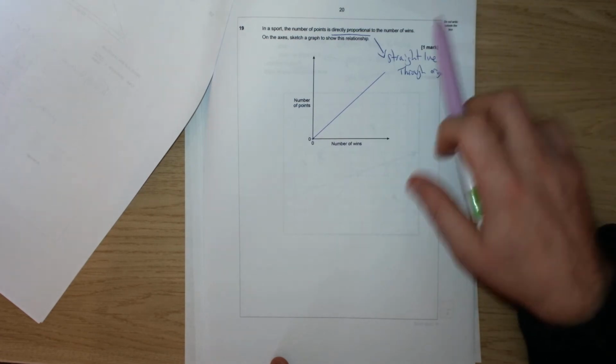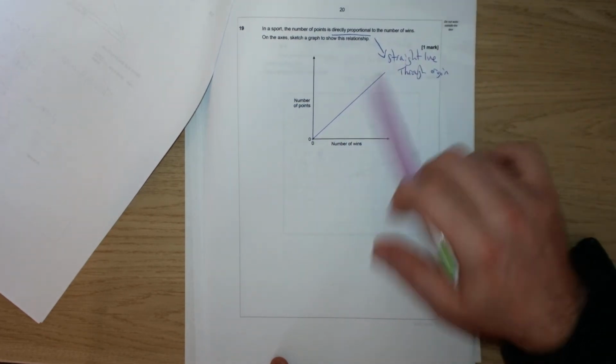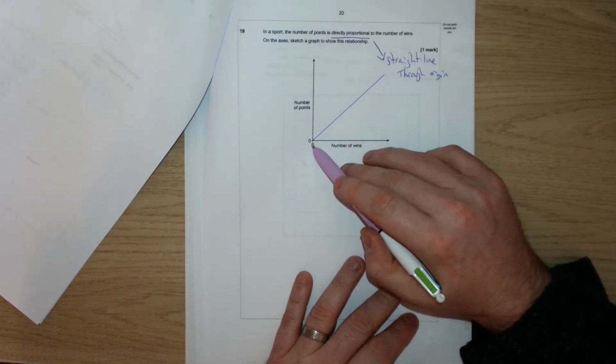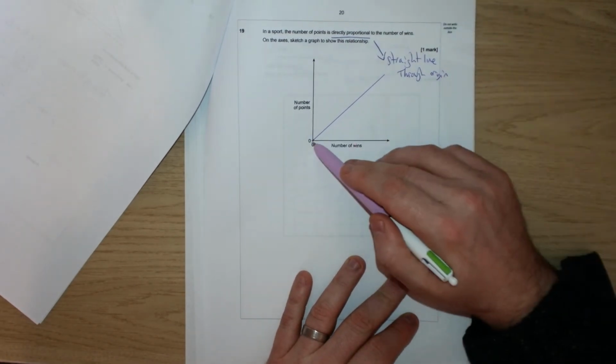A directly proportional graph means that it's going to be a straight line through that origin. Obviously, it can't not go through, because you get 0 wins. Well, how can you get any points? So it has to go through 0, 0 there.